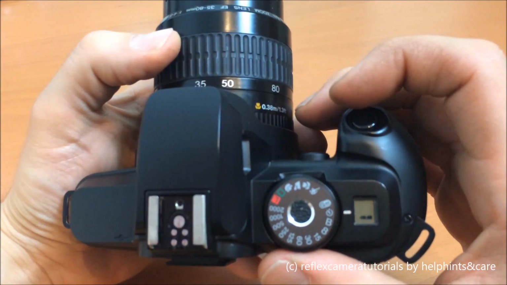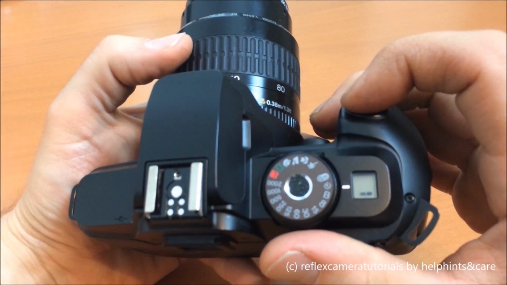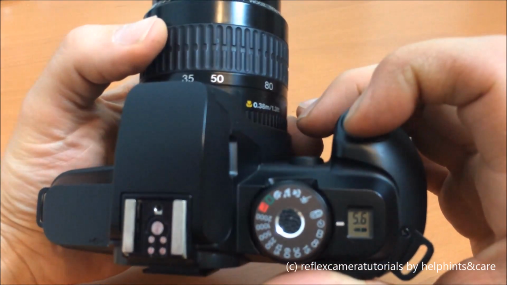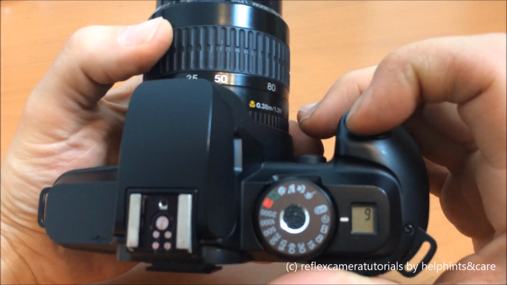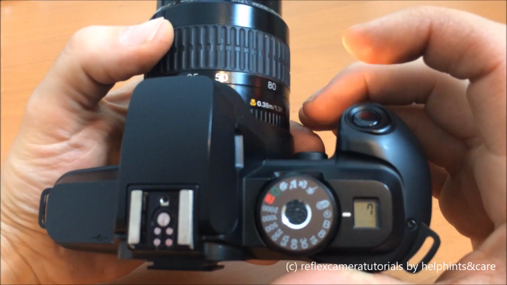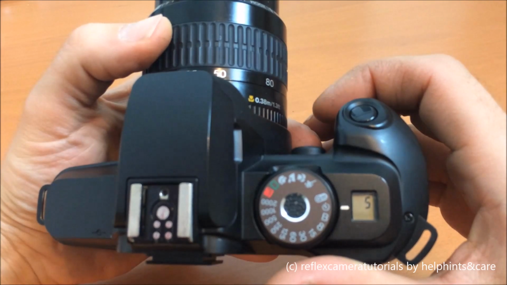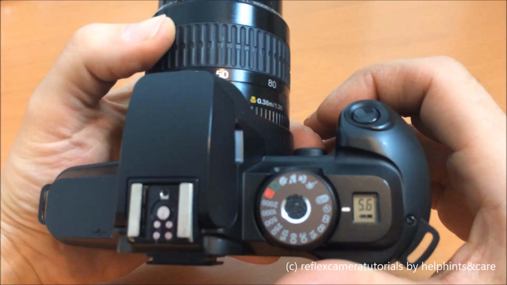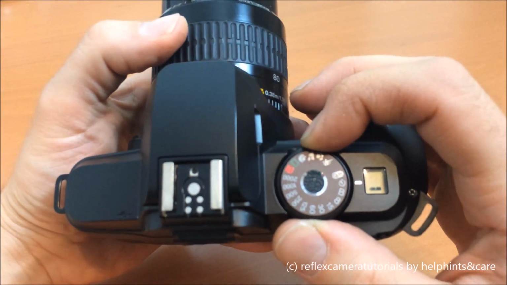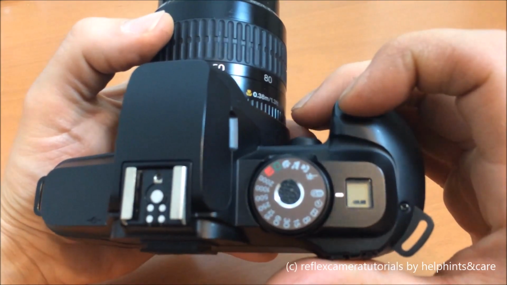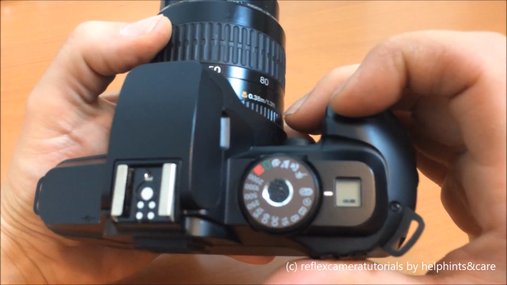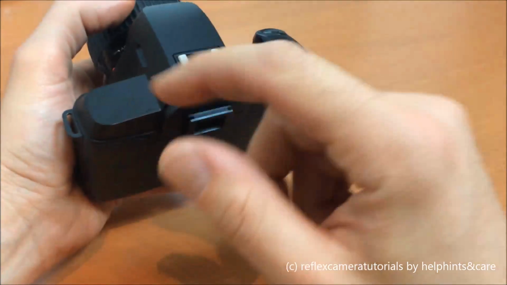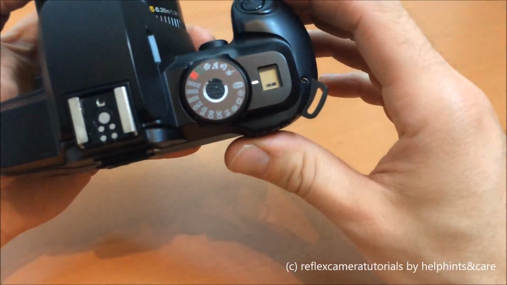We have the function for the self timer. As you can see, it counts down from 10 to 1 and then makes the photo. This function here is for the film to get it back into its compartment.